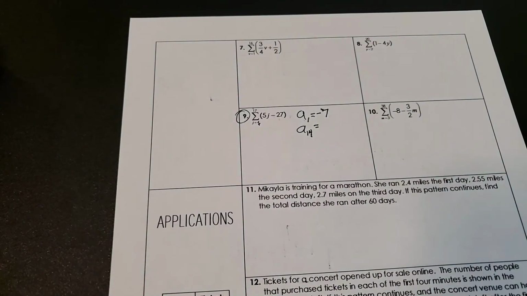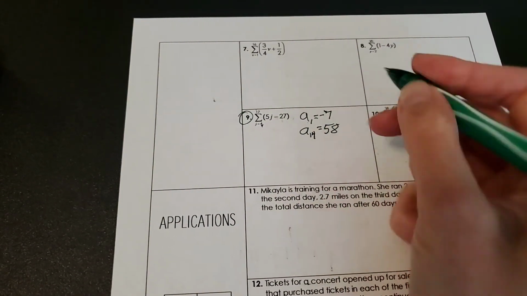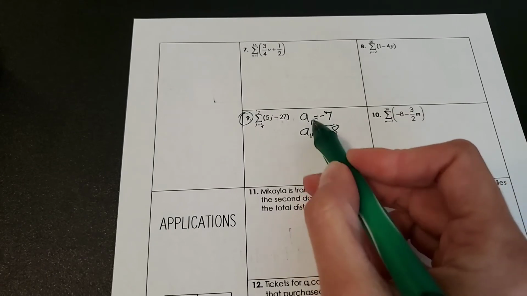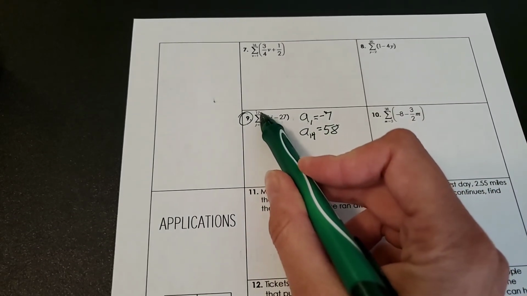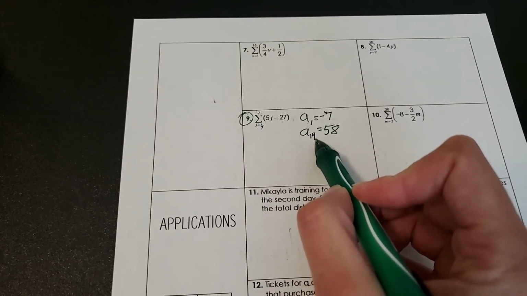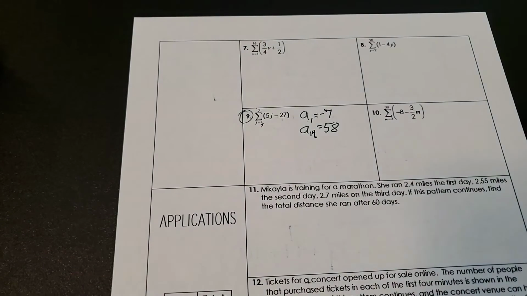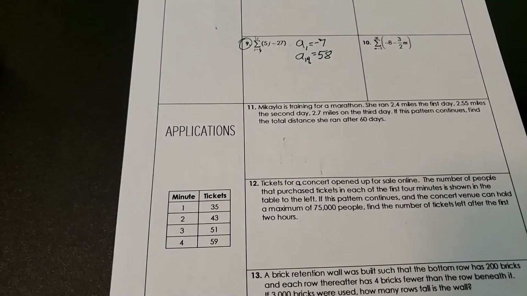So 5 times 17 minus 27, that's 58. So just be careful with that. If we're not starting with 1 to a maximum, you have to figure out how many terms there are. I'm not going to finish that one. I think you can probably do that, but take note on those.